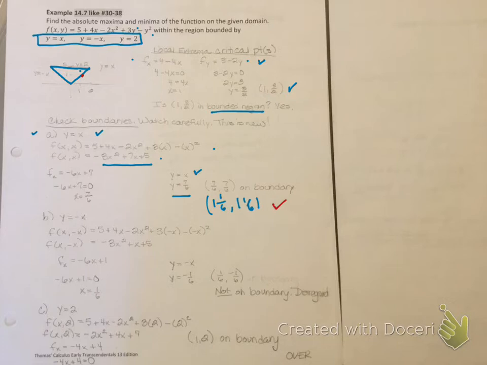So we're going to check the y equals negative x boundary, and we're going to substitute a negative x in place of any y that you had in the equation. So there's the substitution. You end up with this expression right here. You take the derivative with respect to x, solve it, you get x is equal to 1/6, and then you get y is equal to a negative 1/6 because you're checking it for that boundary. Now, when you go back to your shape, that particular point is located right about here, and so that is not in the boundary, so you're going to disregard that particular point. So you have one more to check.